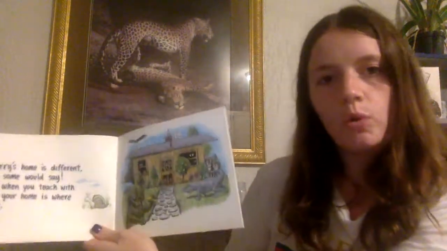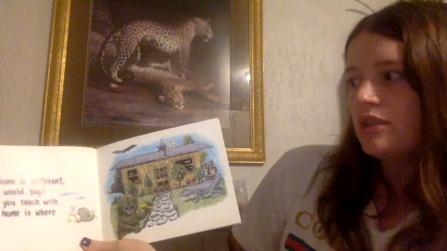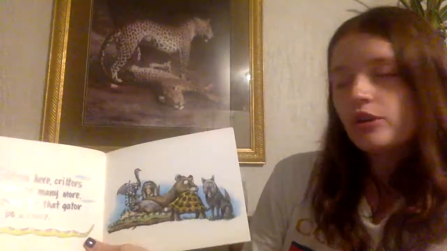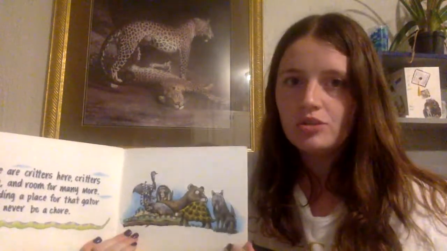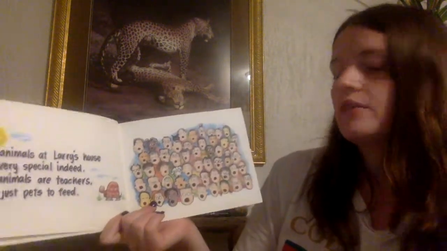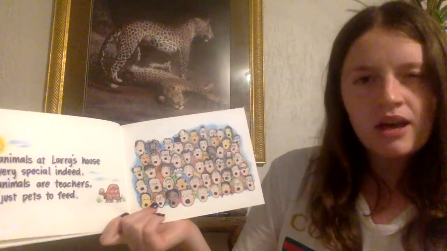Now Larry's home is different, unusual, some would say. Because when you teach with animals, your home is where they stay. There are critters here, critters there, and room for many more. So finding a place for that gator would never be a chore. The animals at Larry's house are very special indeed. His animals are teachers, not just pets to feed.